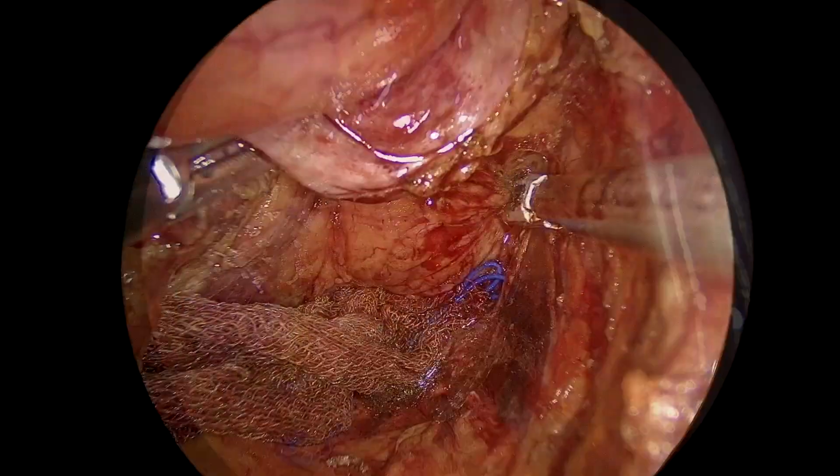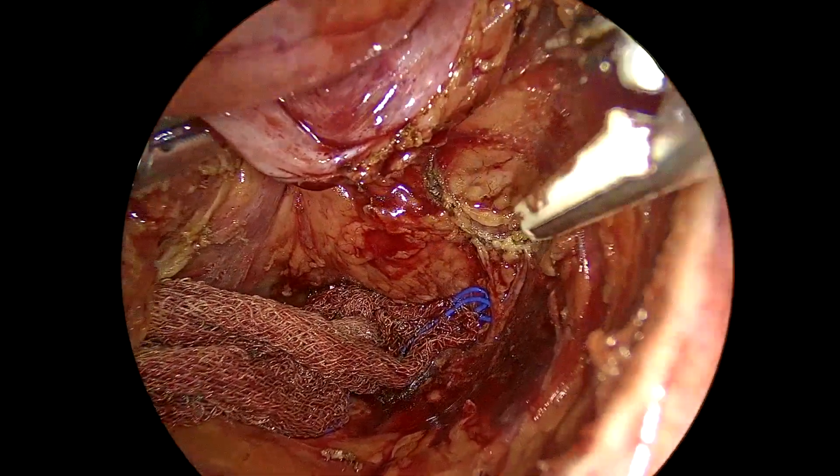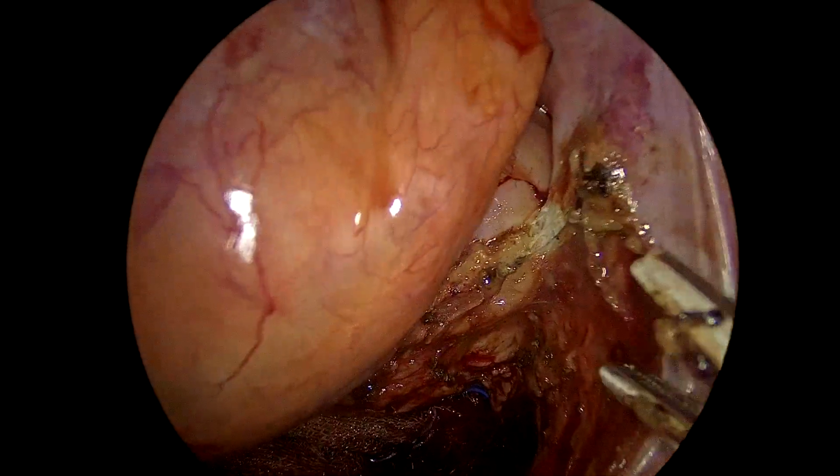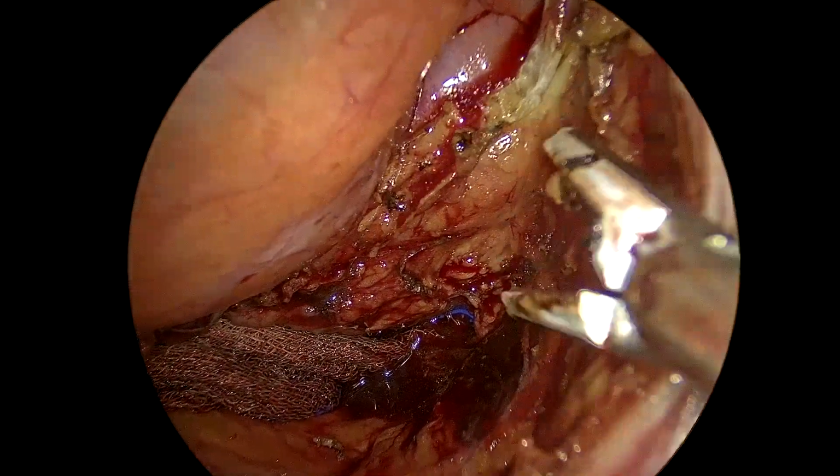You must retract the rectum medially to find the correct plane to preserve the pelvic plexus nerve and ureter.